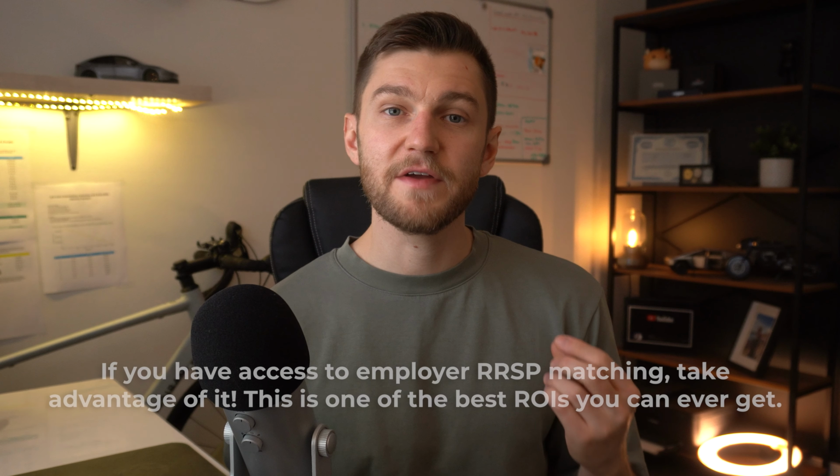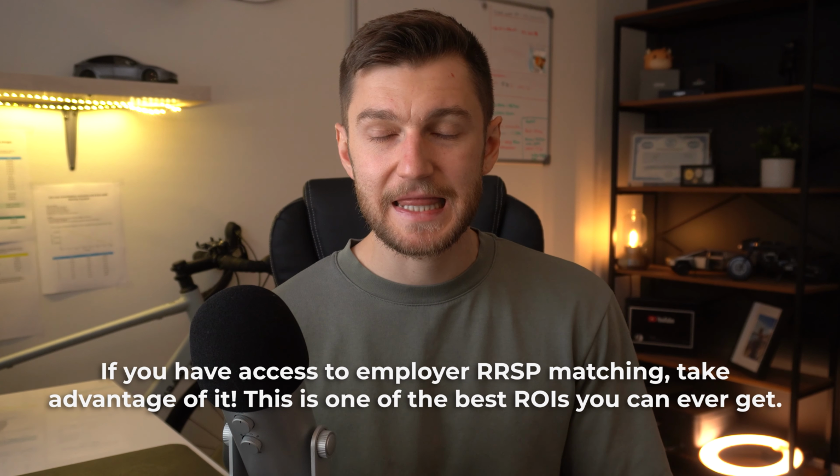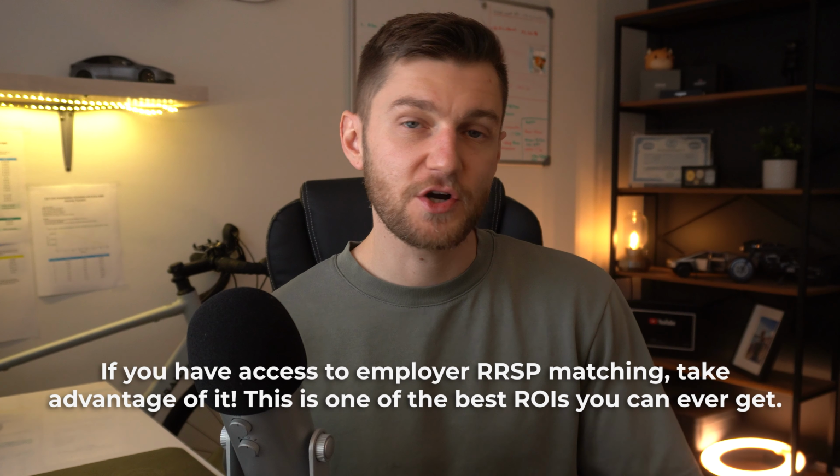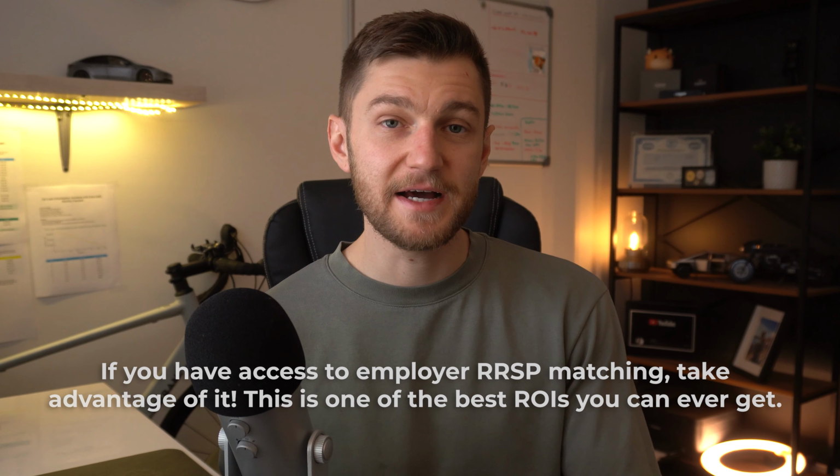So ultimately, the RRSP is an ideal investment account if you're a high earner and want to reduce your taxable income. If you have employer RRSP matching, that is a great time to utilize the RRSP, where you're essentially getting matched contributions. That is one of the best returns on investment that you can make. So this is an account you typically fund for the long term, not one that you would use for any type of emergencies or short-term spending. It works best when treated as a retirement-focused plan.